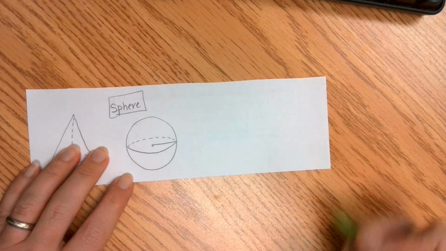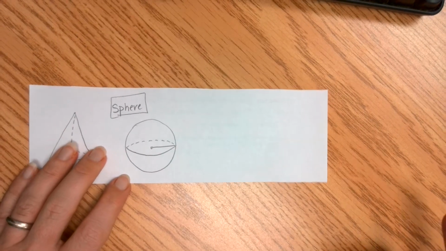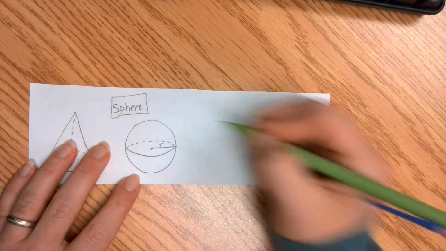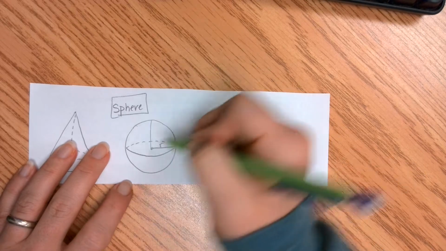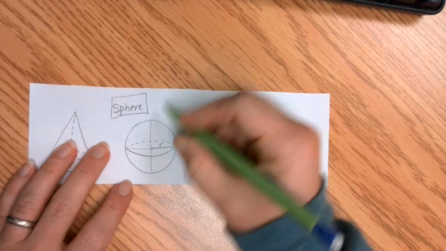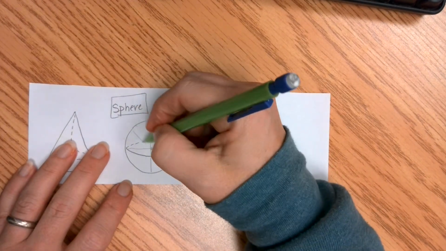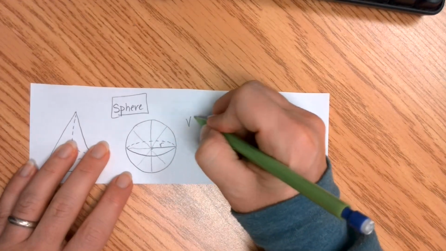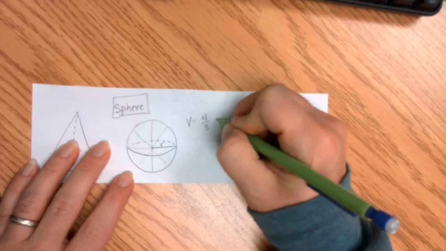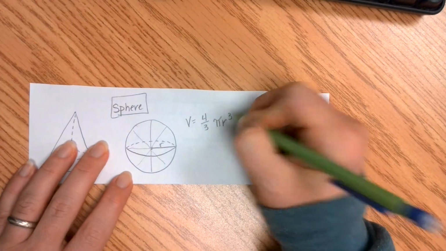The nice thing about a sphere is that there's one radius. There's only one measurement for the whole thing. I have a radius. So that is the distance to the right. It is also the distance to the top, and to the left, and to the bottom, and out to any side inside of my sphere. Think of a globe. The volume of a sphere is equal to 4/3 pi r cubed.